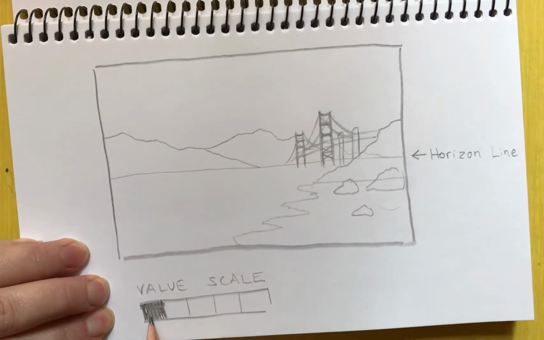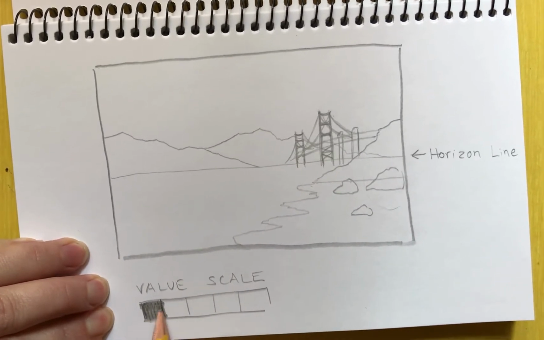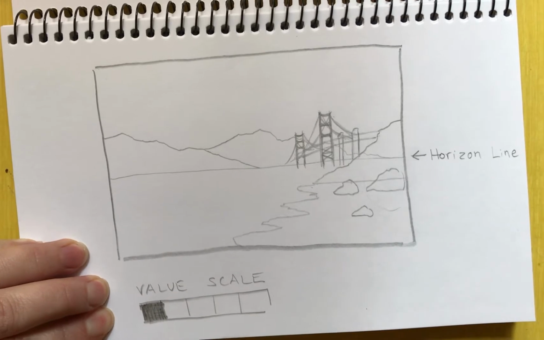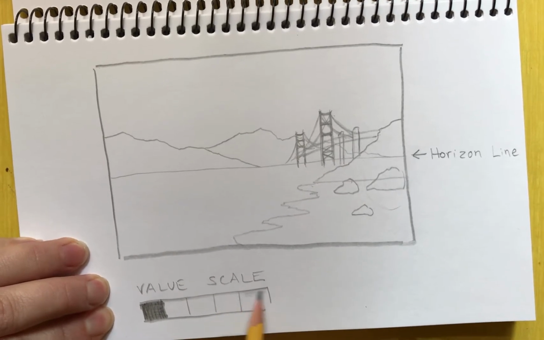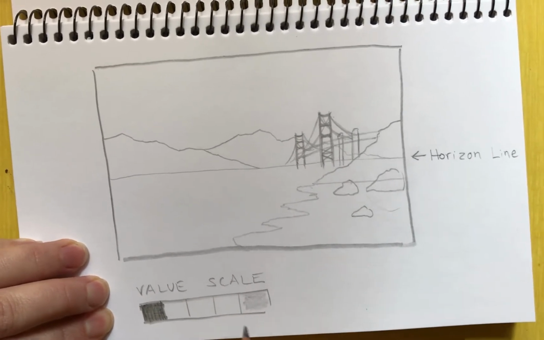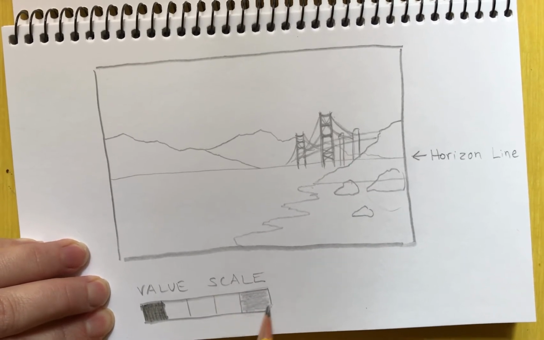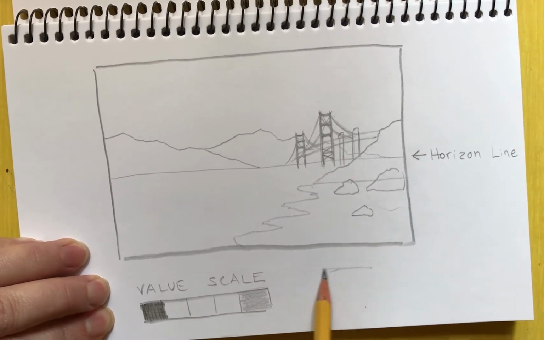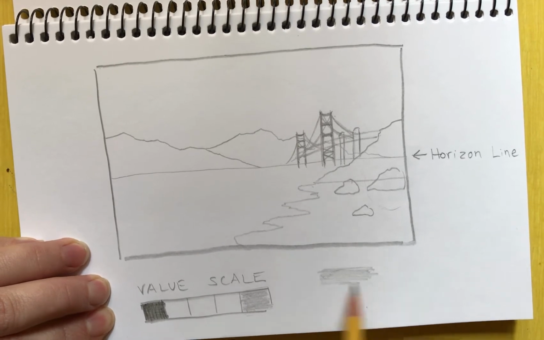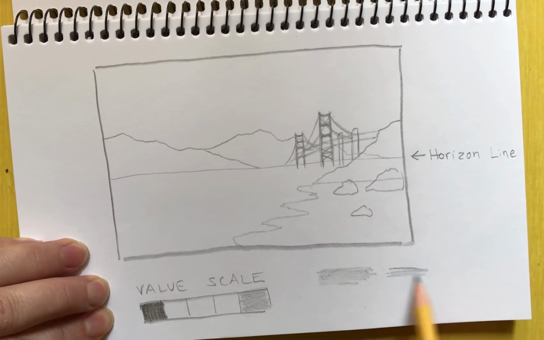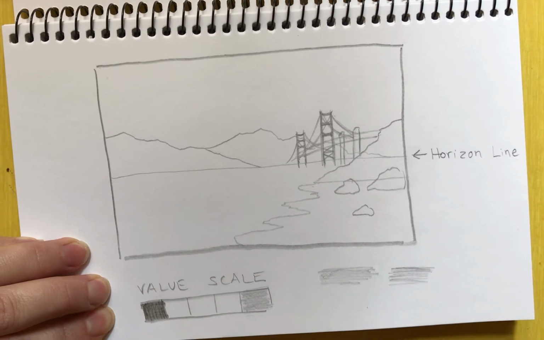This is the darkest value that we'll get with these pencils, okay? And then press as light as you can. Use the side of your pencil, which will make it shade more fluidly, if you see here, versus using the tip. It's going to be a little harder to control.